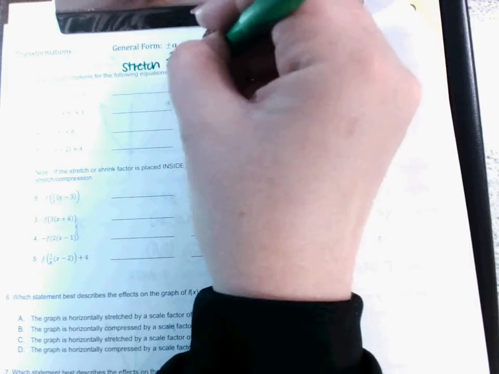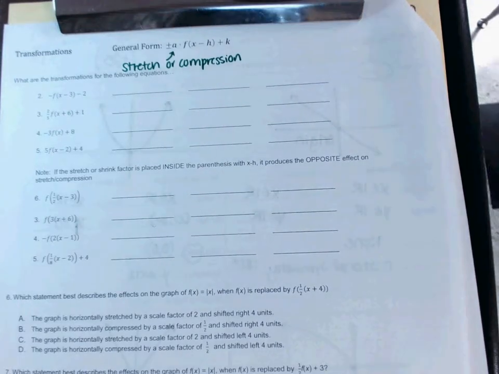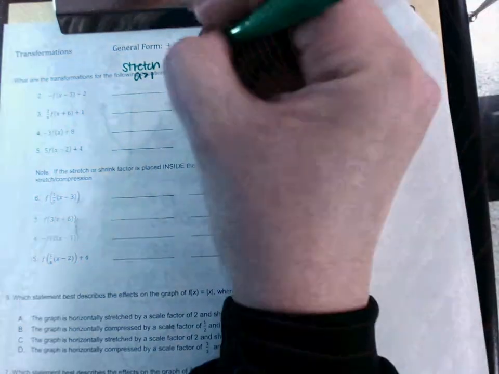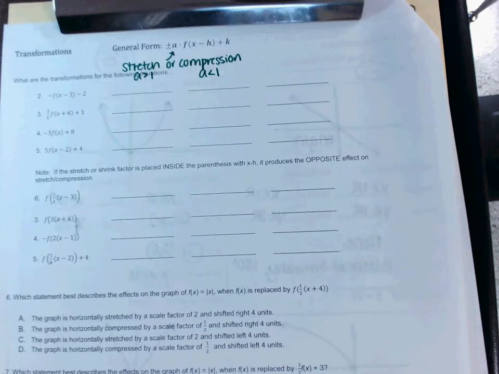Do we remember what the cutoff is to know if it's a stretch or compression? It's 1. If it's bigger than 1, it's a stretch. If it's smaller than 1, it's a compression. So 1 is the cutoff. Now, if it is a 1, then you don't have a stretch or a compression. It's just staying the same.